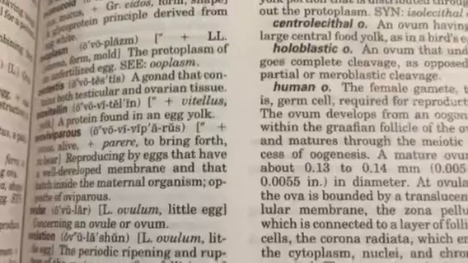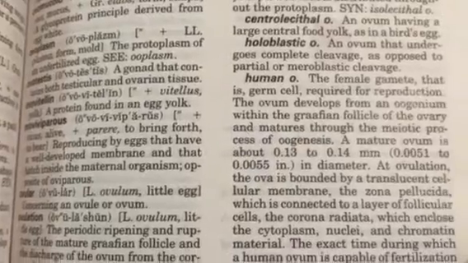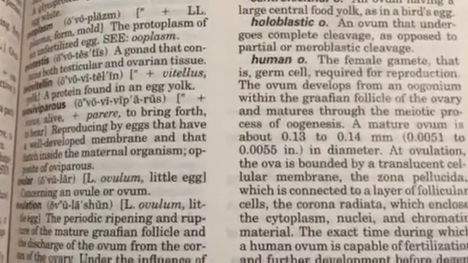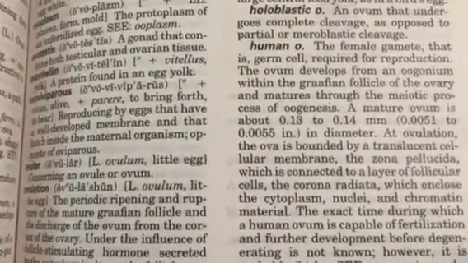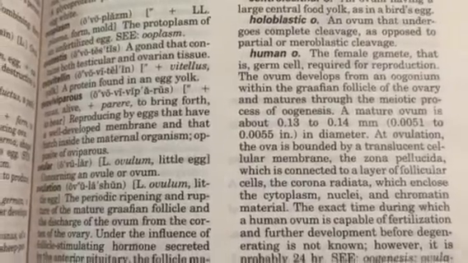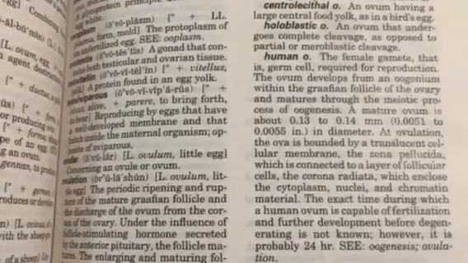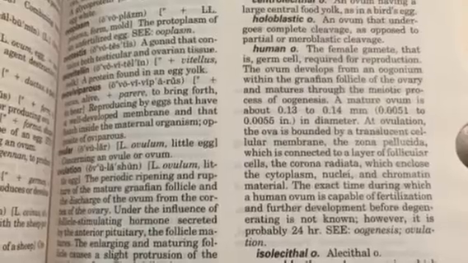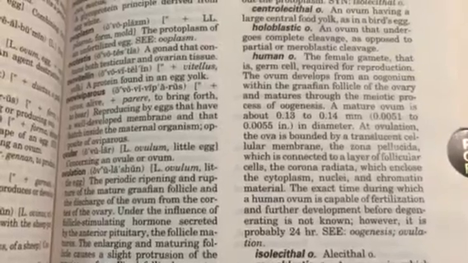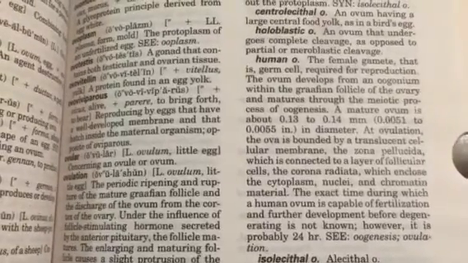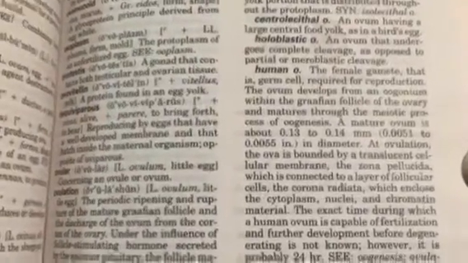Human: the female gamete or germ cell required for reproduction. The ovum develops from an oogonium within the Graafian follicle of the ovary and matures through the meiotic process of oogenesis. A mature ovum is about 0.13 to 0.14 millimeter, 0.0051 to 0.0055 inches, in diameter.